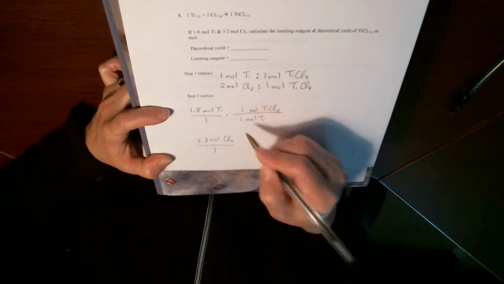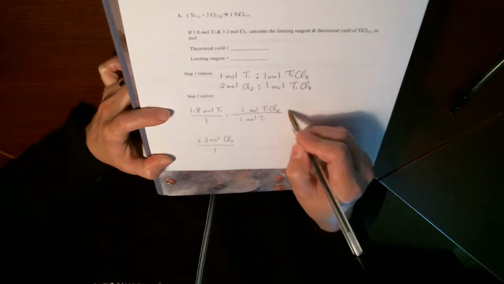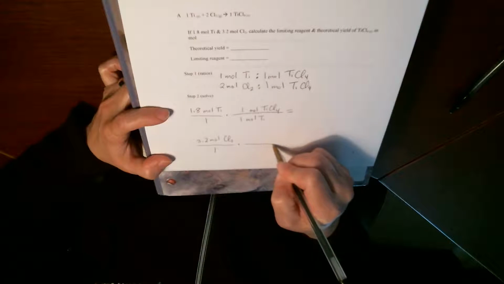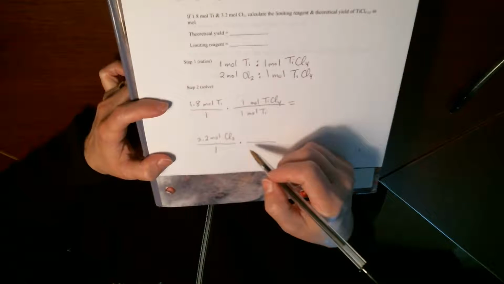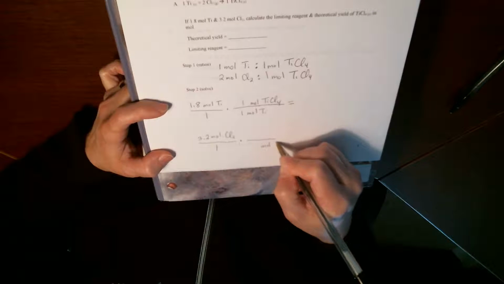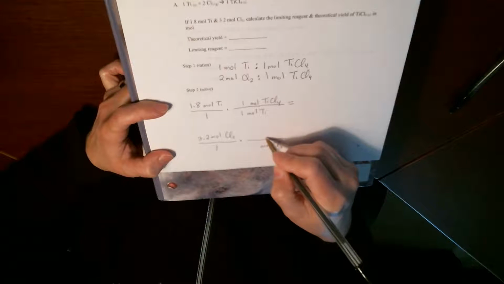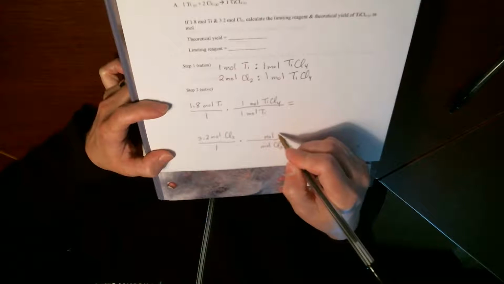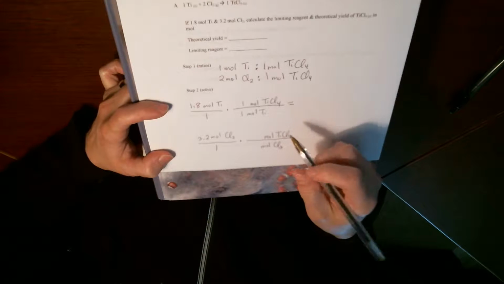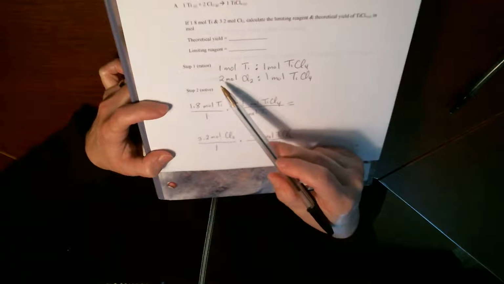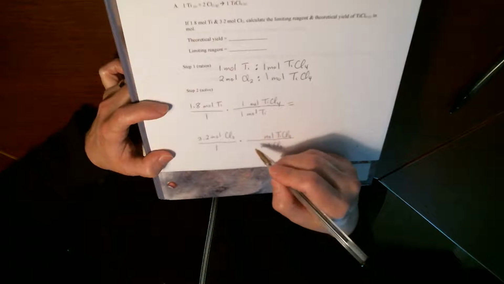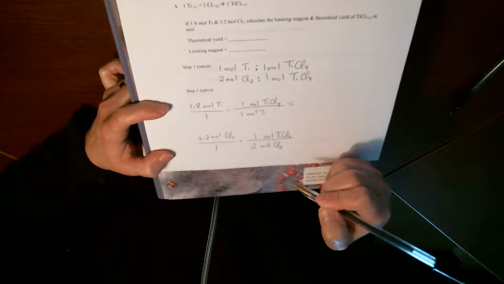So it's a 1-to-1 ratio. Again, this second step is the ratio step. I want to get rid of moles of chlorine, and I want moles of my product. So I go back up here, and it says for every 2 moles of chlorine, I have 1 mole of product. So it's a 2-to-1 ratio.